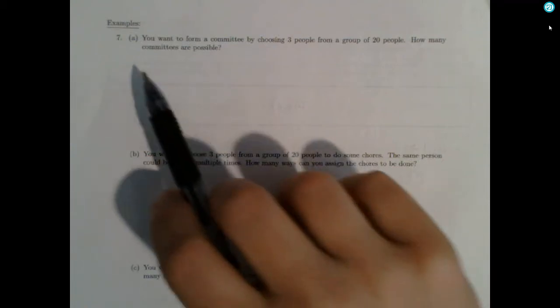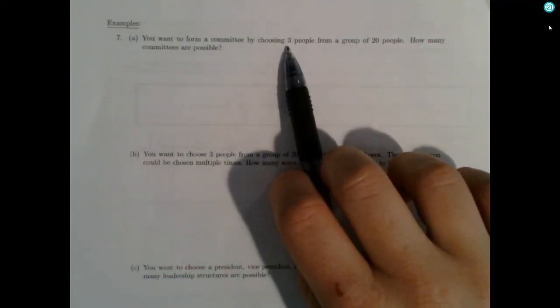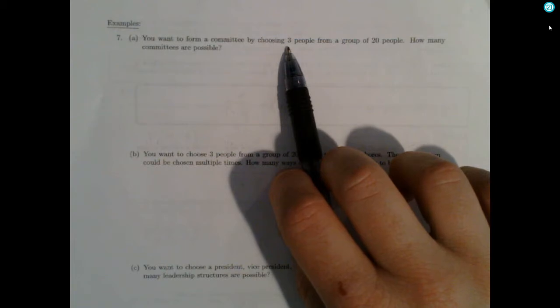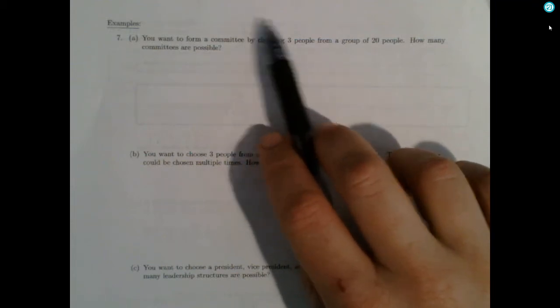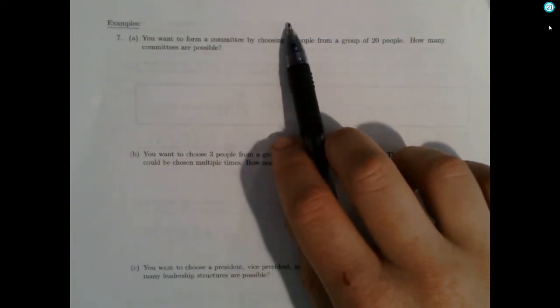Well, the order doesn't matter because the 3 people that you choose to be on the committee are just committee members, right? It's not like one of them is the president, the next is the vice president, or whatever. They all have equal standing. And so if you choose Bob first and Sally second, that's the same situation as if you chose Sally first and Bob second. So the order doesn't matter. And so you're going to use a combination, right?